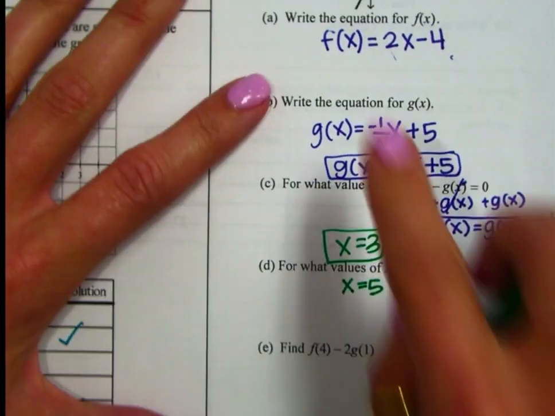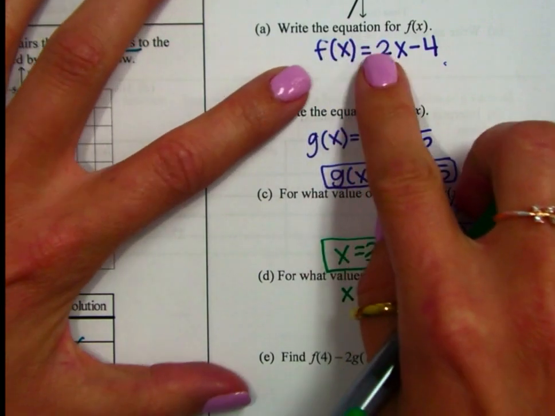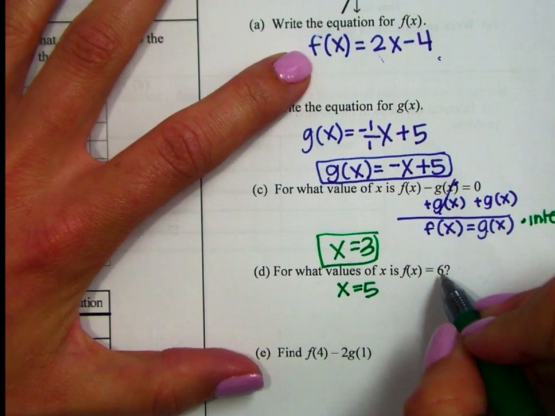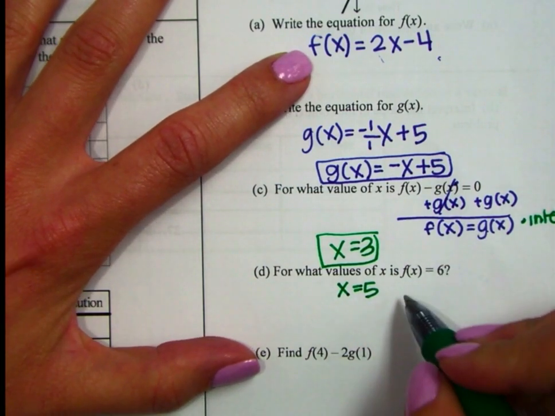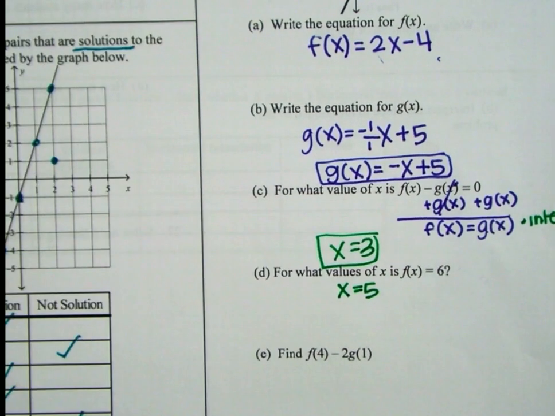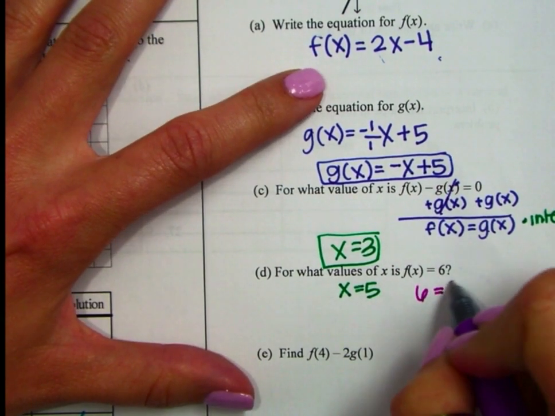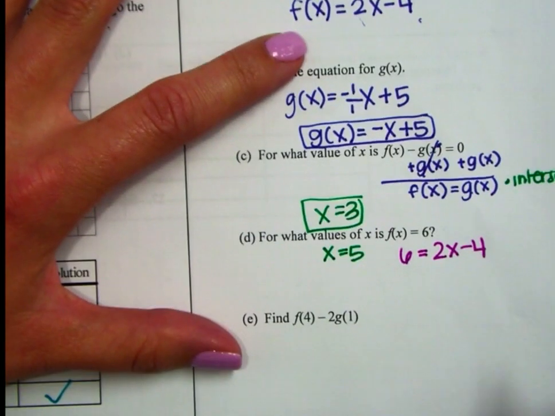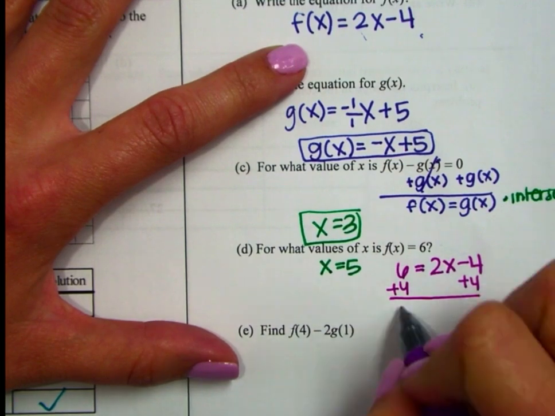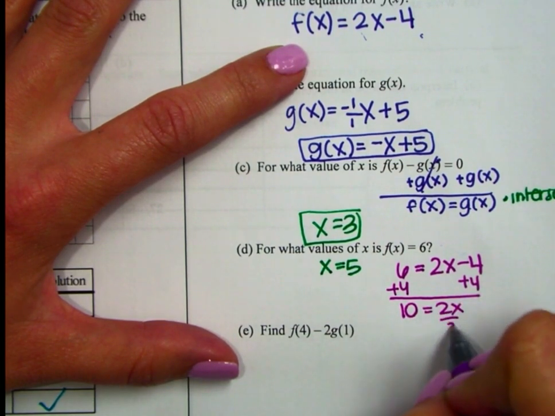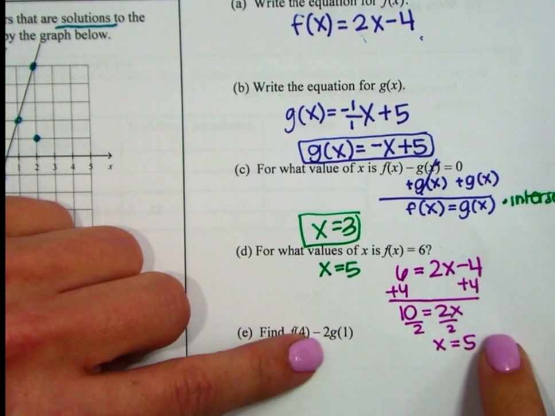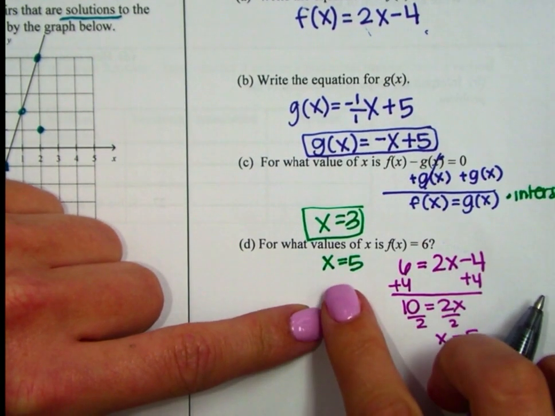Otherwise, you can use your f of x function that you created in part A, and 6 again is your output or your y value. So if I were to use part A's equation, it would be 6 equals 2x minus 4, and then I would solve for x. So add 4. 10 is equal to 2x, divide by 2, and we have x equals 5. So 2 ways you can do it. Use the equation or read the graph.